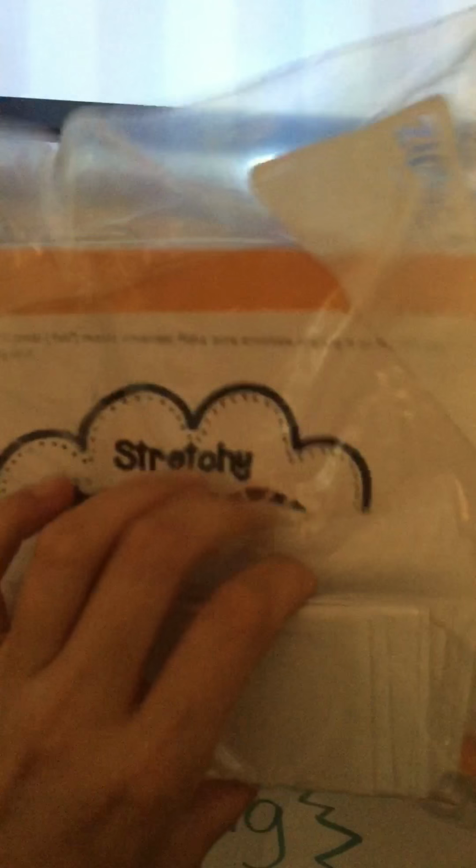Everything's in a baggie. It's nice and clean and cut out and laminated. It has the instructions on the front. Our vocabulary words that we use for Stretchy Snake, our CVC words, are right there in the back. And once the students have done this with me a couple times, they can actually teach other students how to do it, which is really great. Kind of a gradual release of centers.